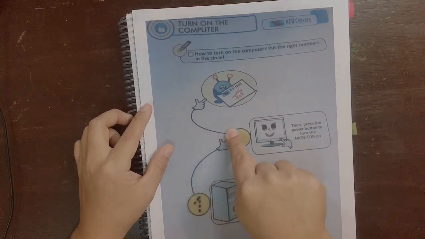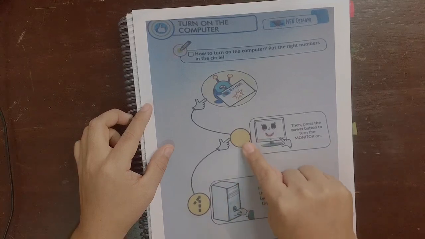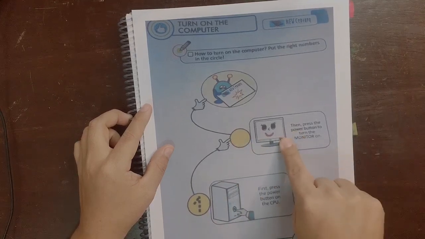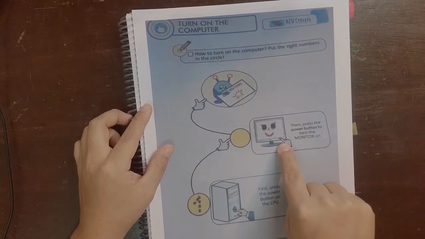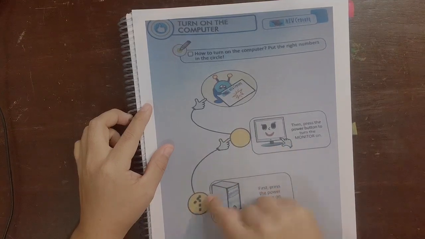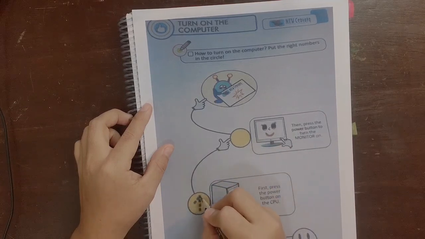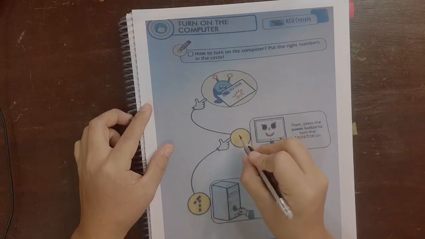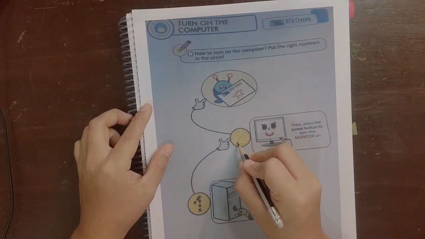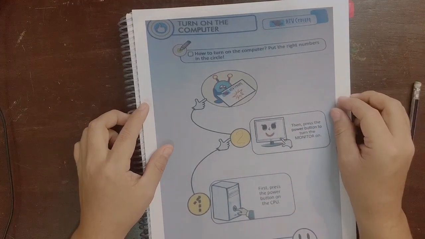Then comes the second step. The second step is to press the power button to turn the monitor on, okay? So that is the missing number here. We are going to grab our pencil and trace number 1 first and then number 2, okay? Because there are 2 steps in order to turn on the computer, okay, sweeties?